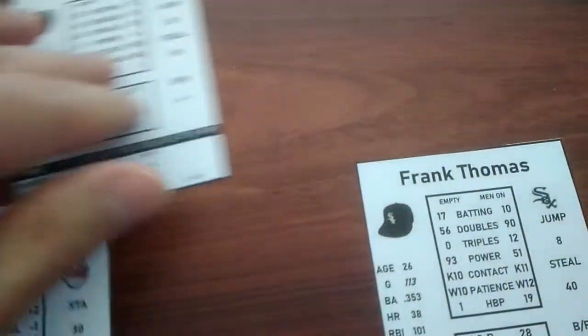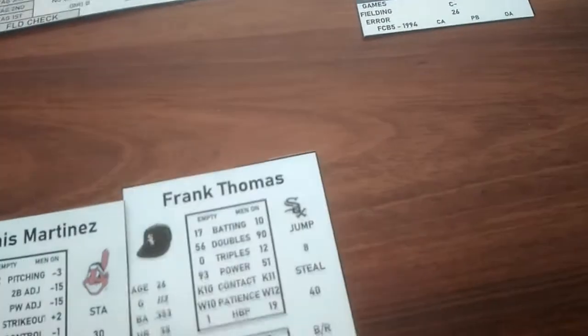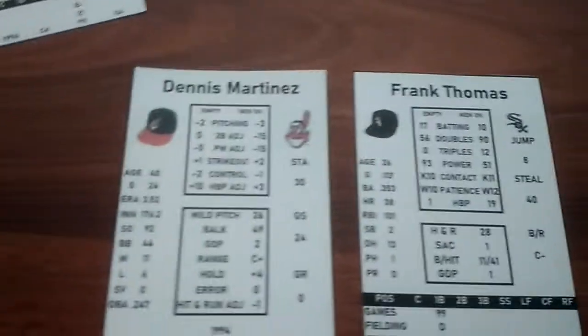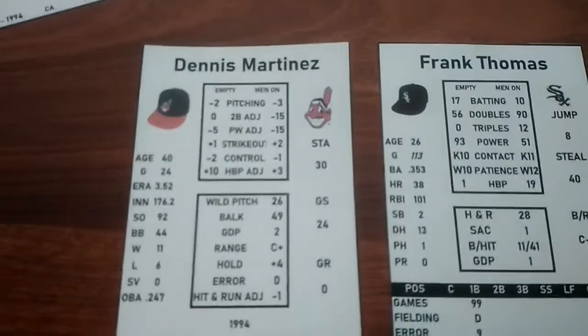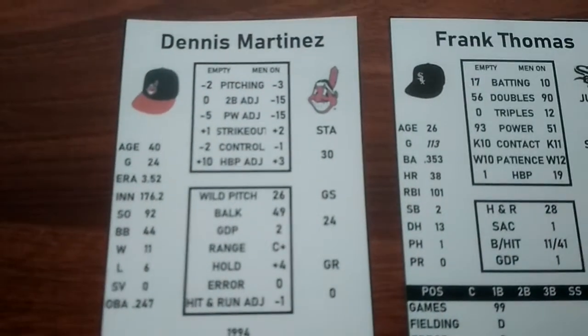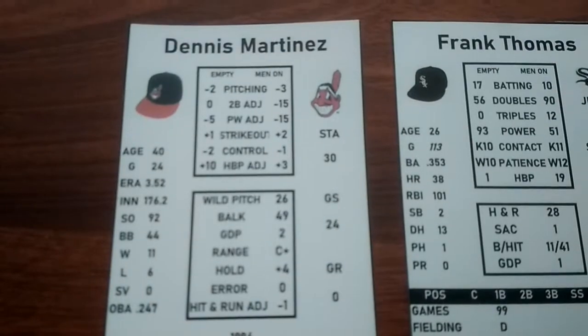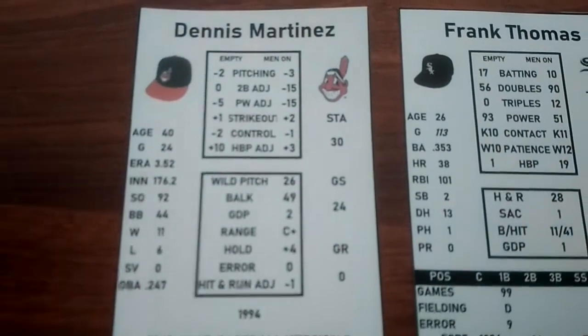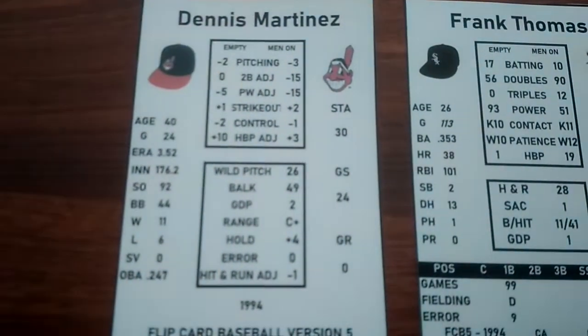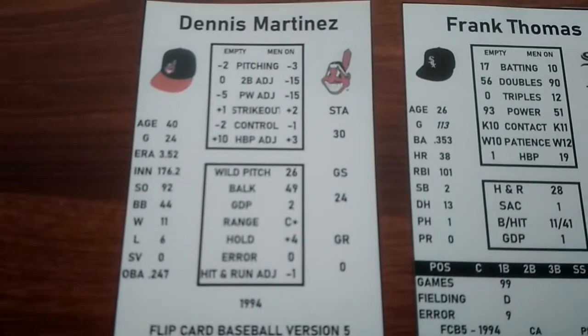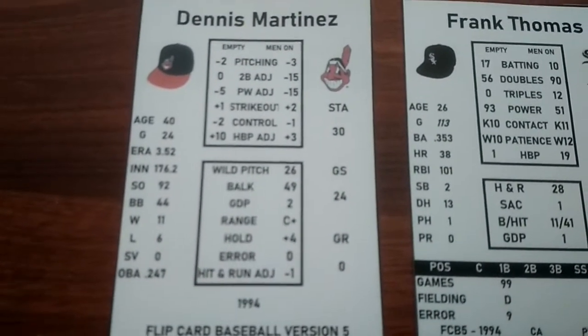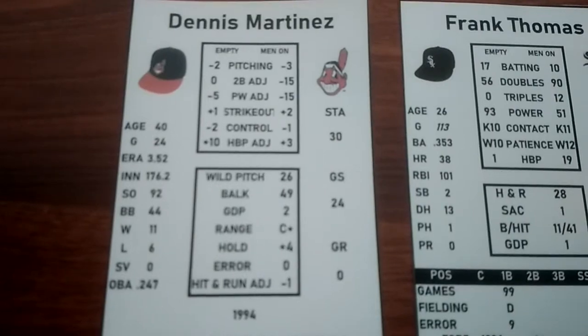Frank Thomas is obviously going to be a lot different because he walks a lot. They don't call him the Big Hurt for nothing, so pitchers are going to be quite careful with him, and he's also going to have a pretty good eye. He's got a patience of 10 with men off. We adjust that by -2, which takes him down to a patience of 8.